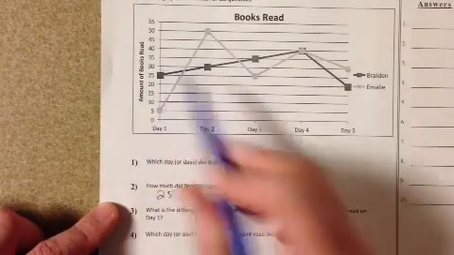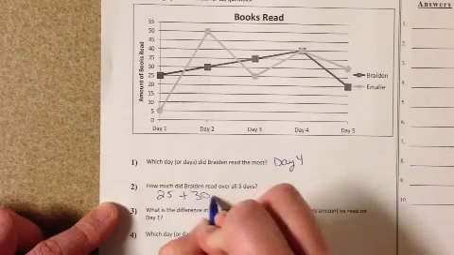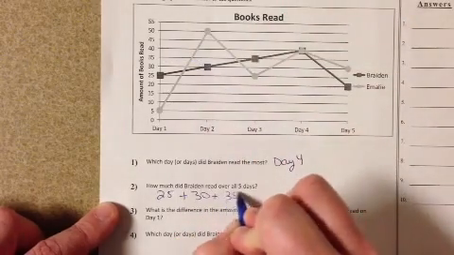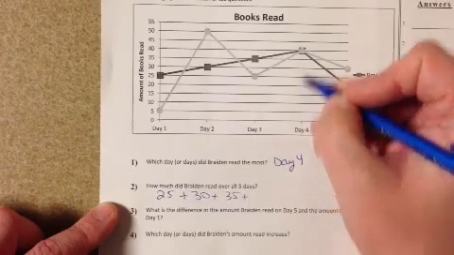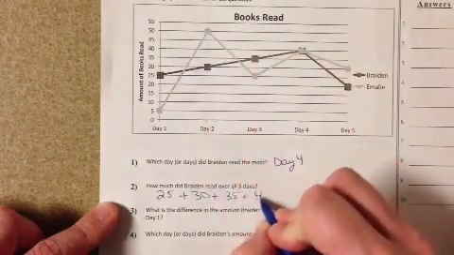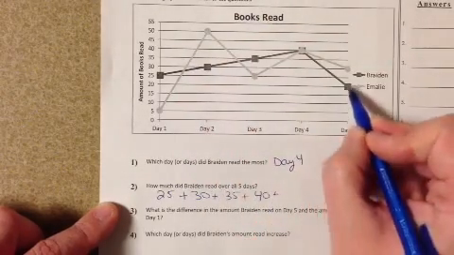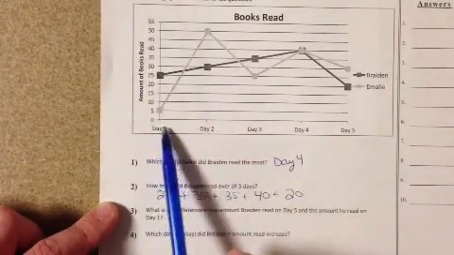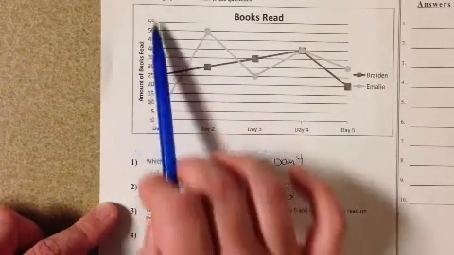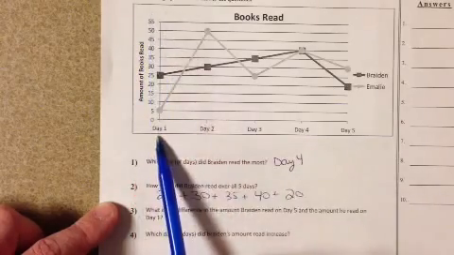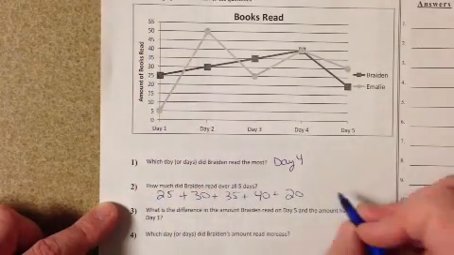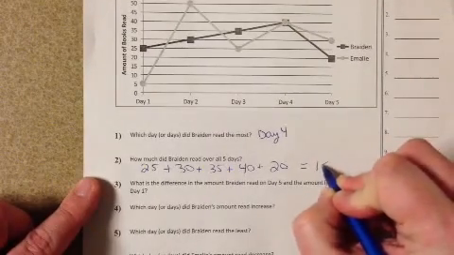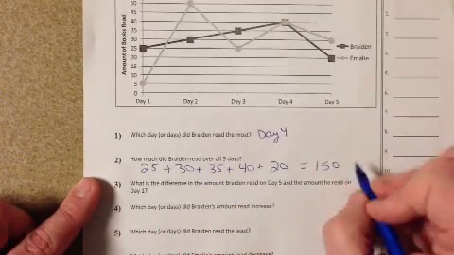On day 2, he read 30. On day 3, he read 35. On day 4, he read 40. And on day 5, he read 20. Okay, so I just looked over here. The days are on my x-axis and the amount of books he read is on the y-axis. I'm just going to add these up. When I add these up, he read 150 books.